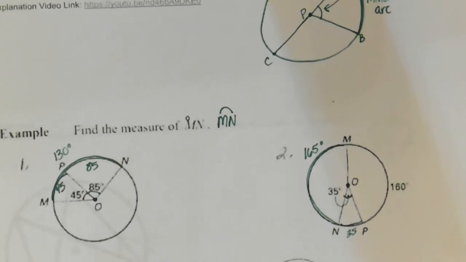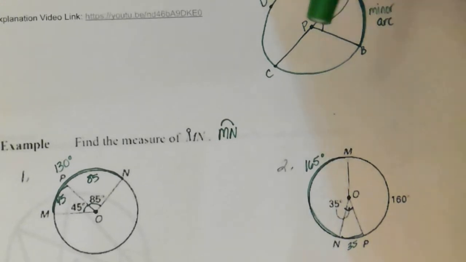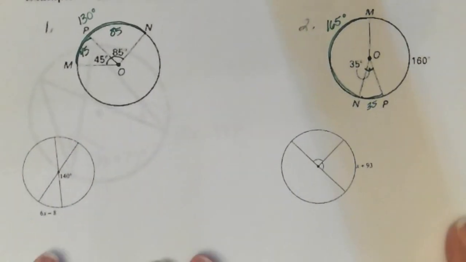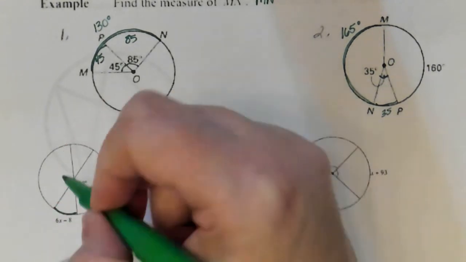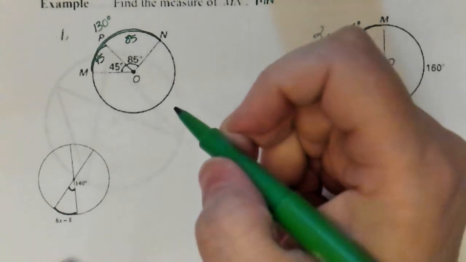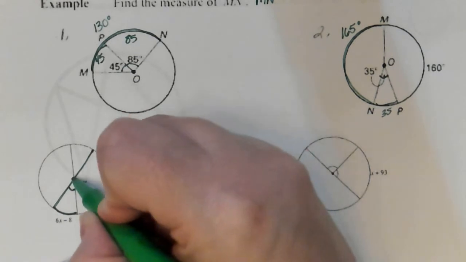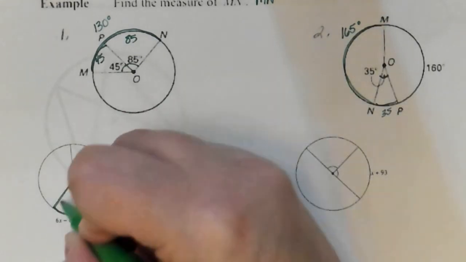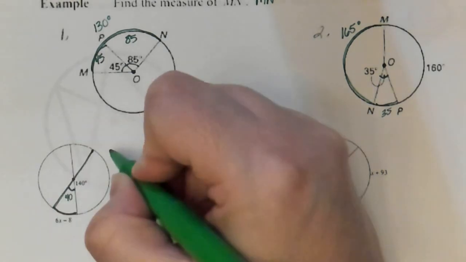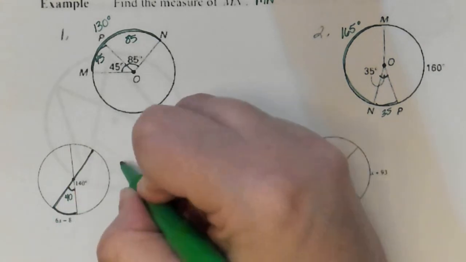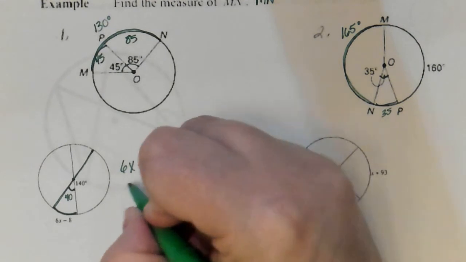Now these next two, we're not looking for MN, we're looking for X. And I'm sorry I forgot to put find X. This is just on our notes, but X is here. That means it's using this angle. They didn't tell you that one, but if this is a diameter, and I know it is because it goes through the center, that means it's 180. Well, if this one's 140, that means this one has to be 40 in order to make 180. So if this is 40, so is this. So 6x minus 8 equals 40.